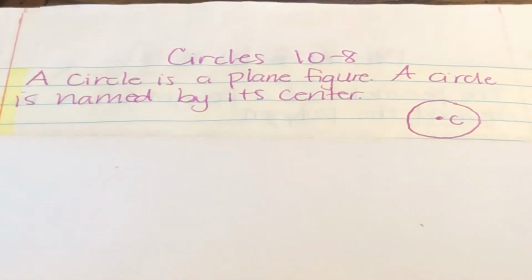All right, today we are talking about circles. I am on page 338 in your math book. You can use that to follow along as well with our math notes today.